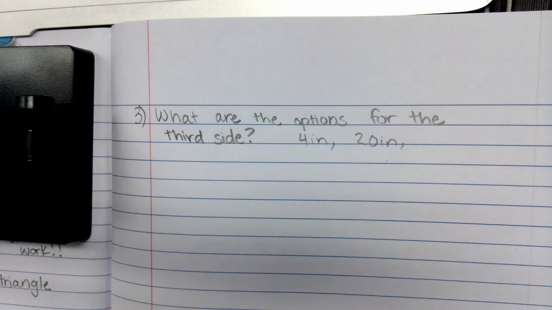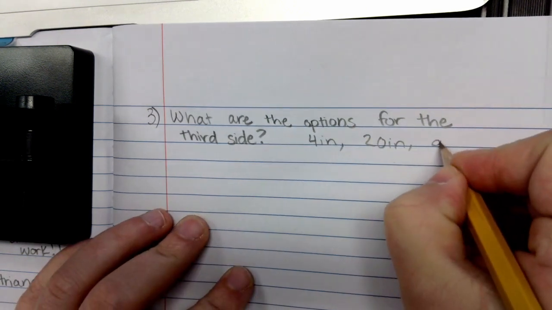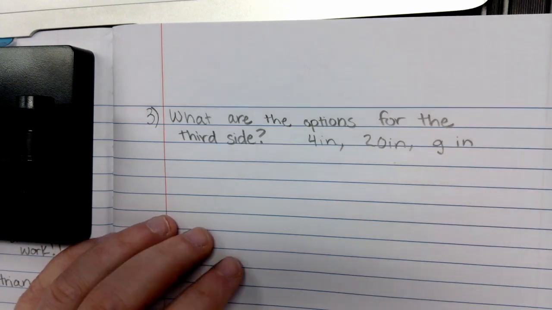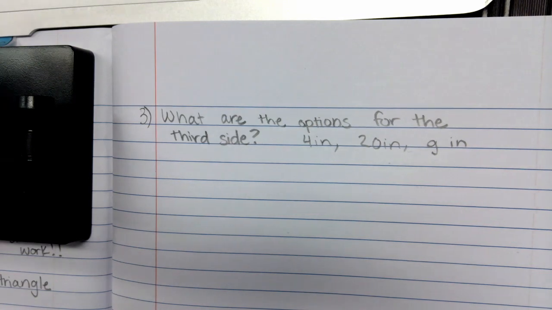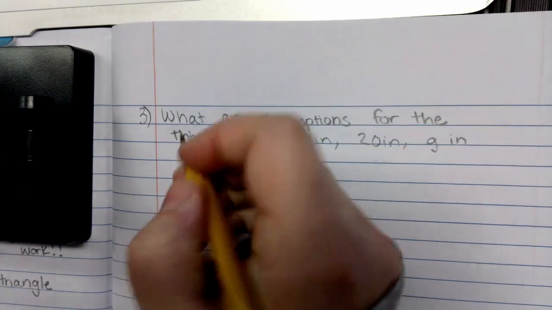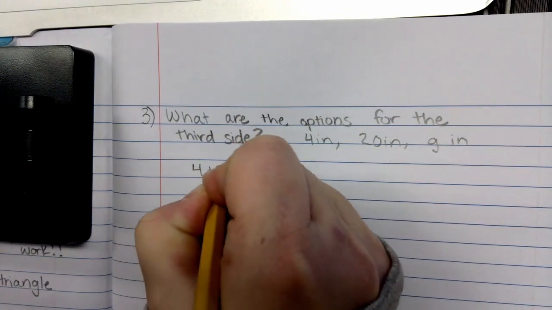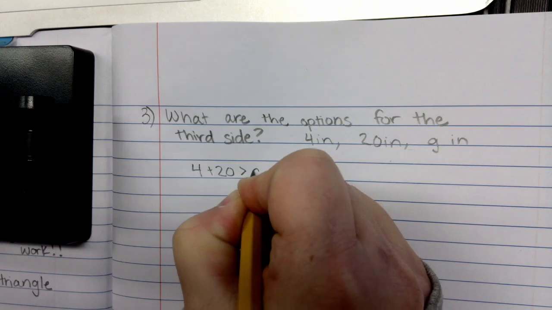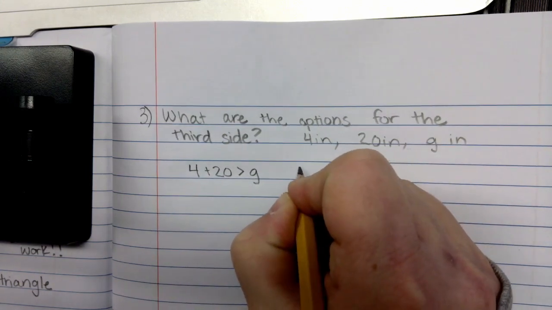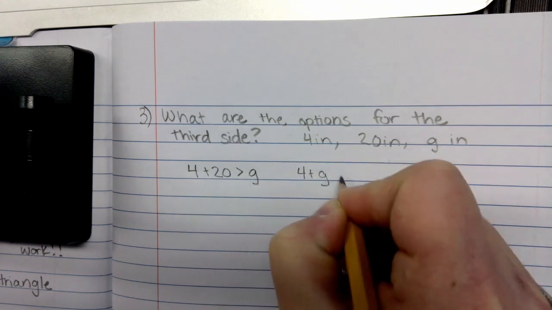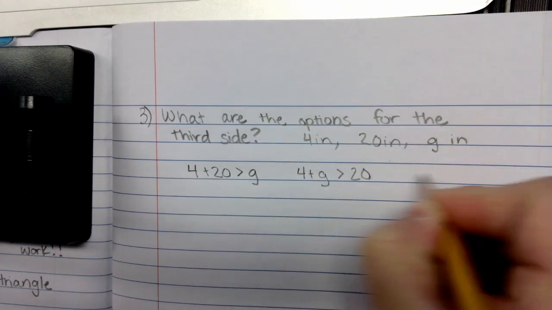Alright, so we have 4, 20, and G, which means when we add these together, they have to make those 3 inequalities. So what 2 could we combine first? 4 and 20. Okay, so when I add 4 and 20, that has to be bigger than the third side, G. What else could we add together? 4 and G will have to be bigger than 20, and G and 20 will have to be bigger than 4. So we need a number for G that would make all of these true.